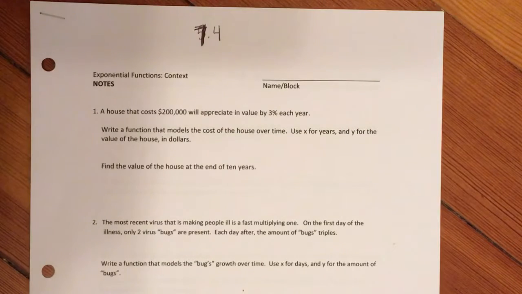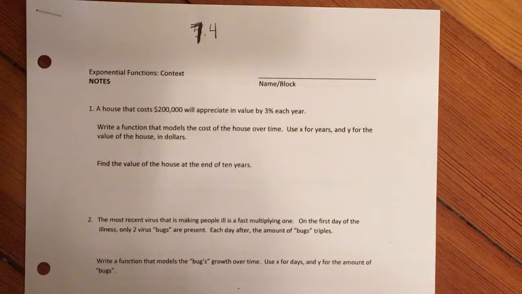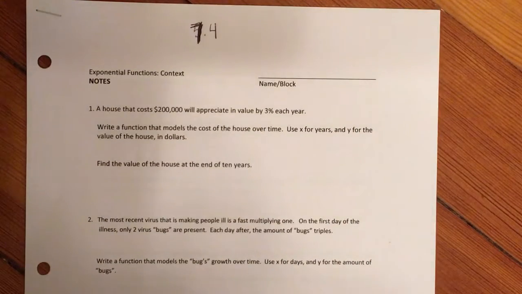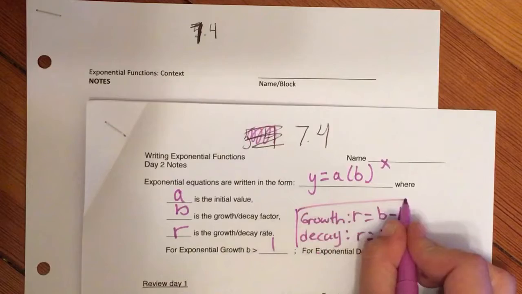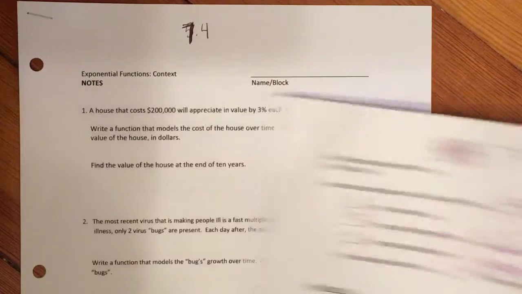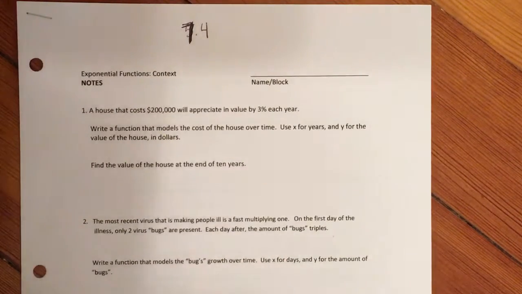Moving on to our third day of lesson 7.4, we are still working with these exponential functions. Now we are going to be writing equations from word problems of exponential functions. It's going to be very important that we use our notes from yesterday, or from the last time you took notes, because we are going to be using these right here. Those are going to be very important. We'll go through a few examples and we'll see how it goes.